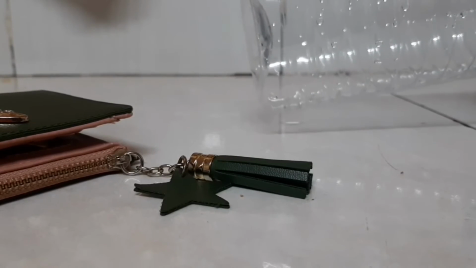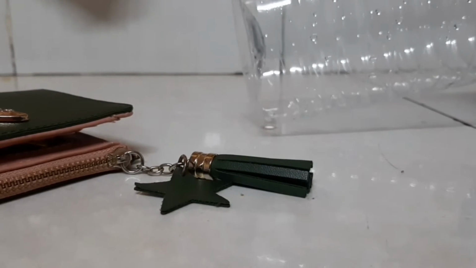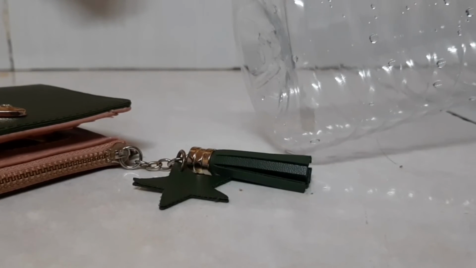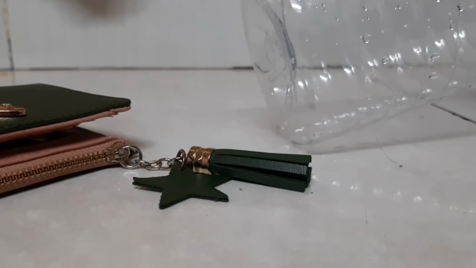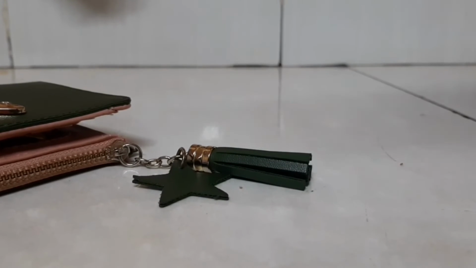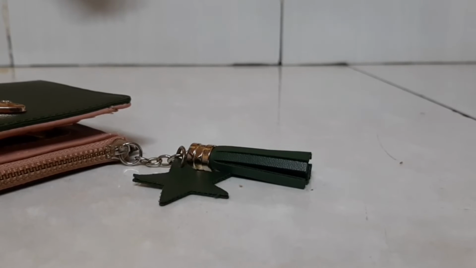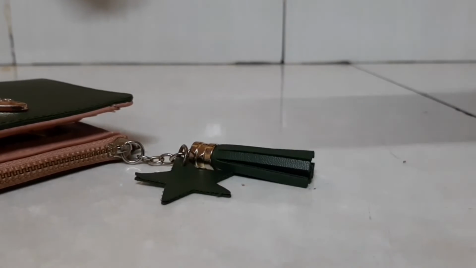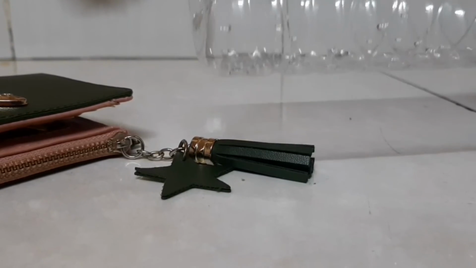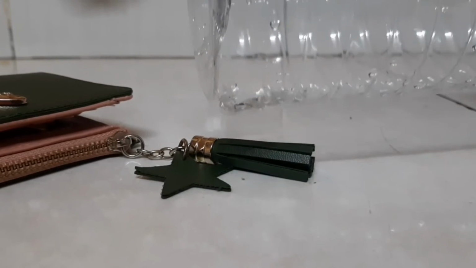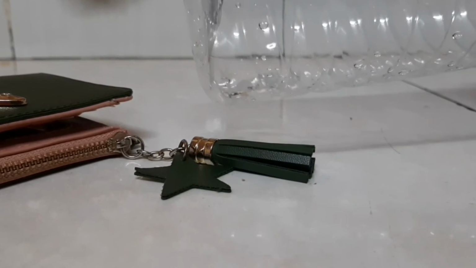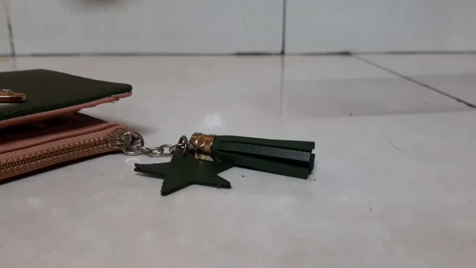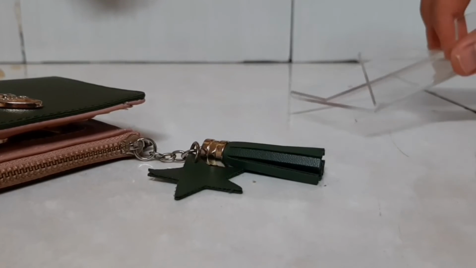Now we want to check this bottle, which is PVC, and this keychain, which is leather. So we want to check if it attracts or repels. Now we charge this bottle. As we can see, nothing happens, and we assume it is a negative charge.